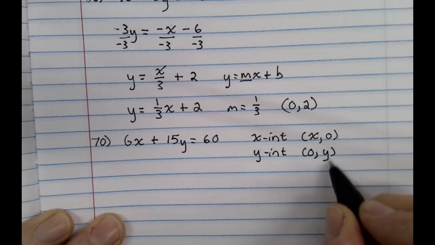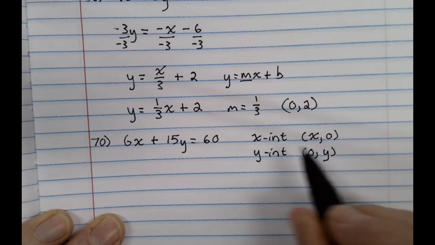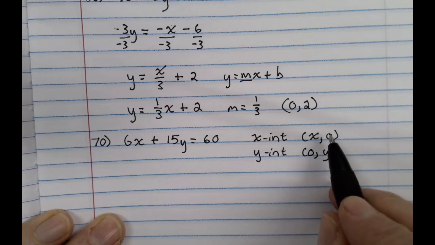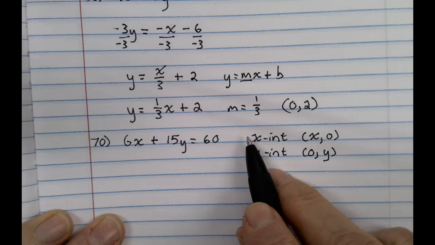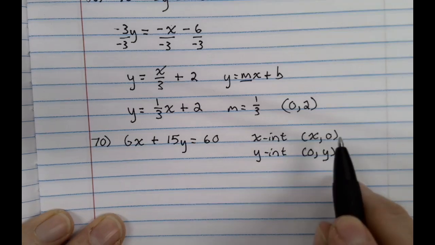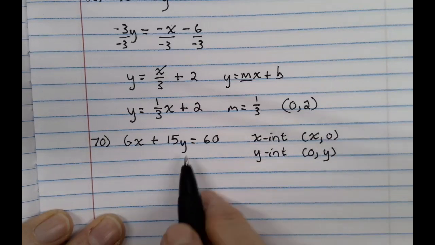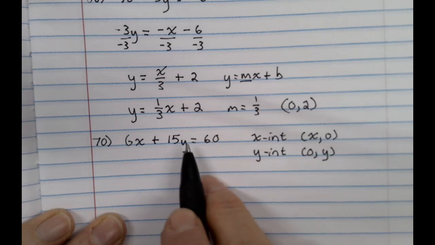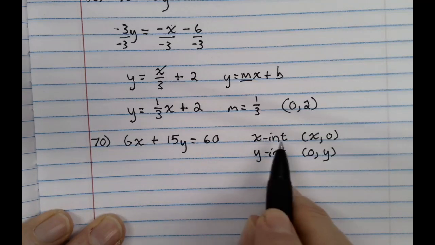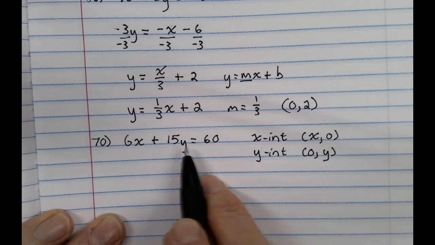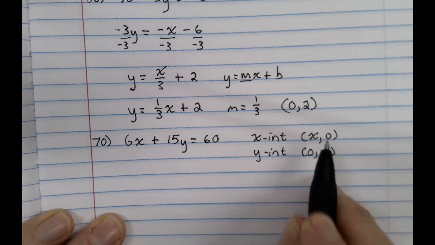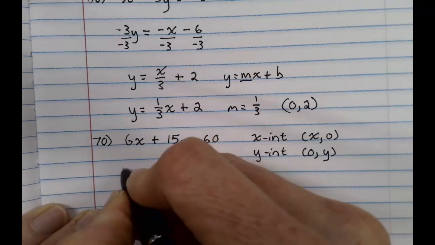I might not know what the y is yet, or what the x is yet, but I know for the x-intercept, the y has got to be 0. So what I do now, using this information, is take the 0 and substitute it in for y. I'm looking for the x-intercept. I know the y of the x-intercept is always 0. So I can rewrite this equation now.